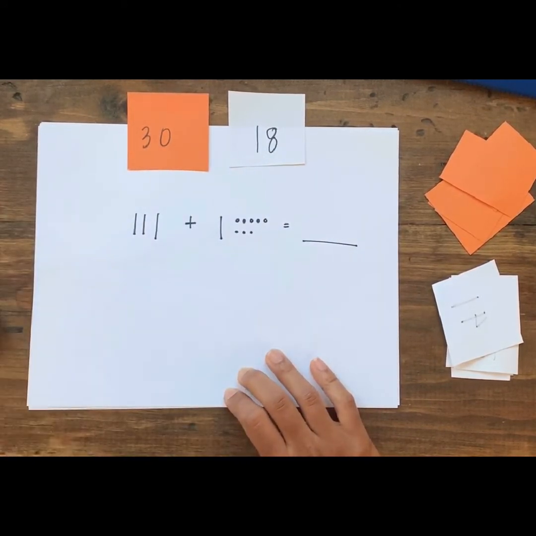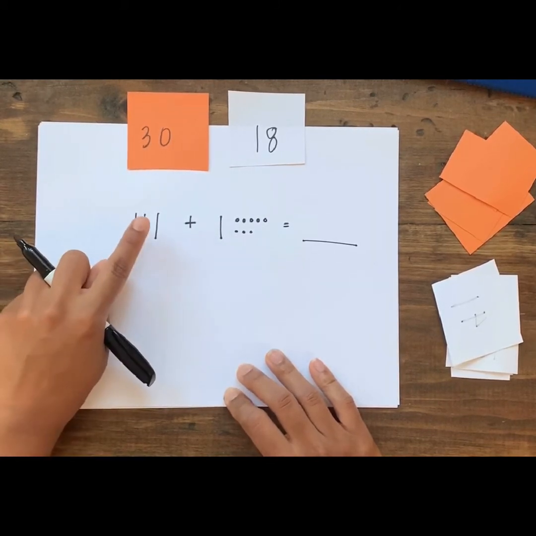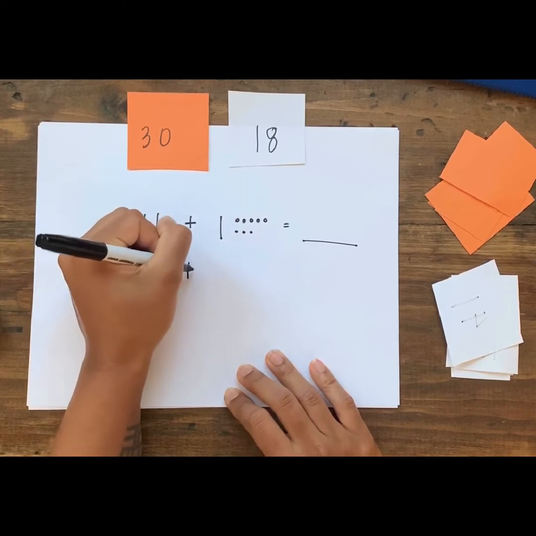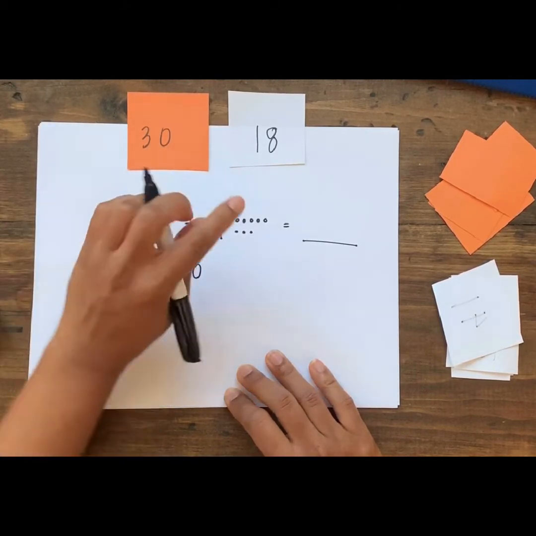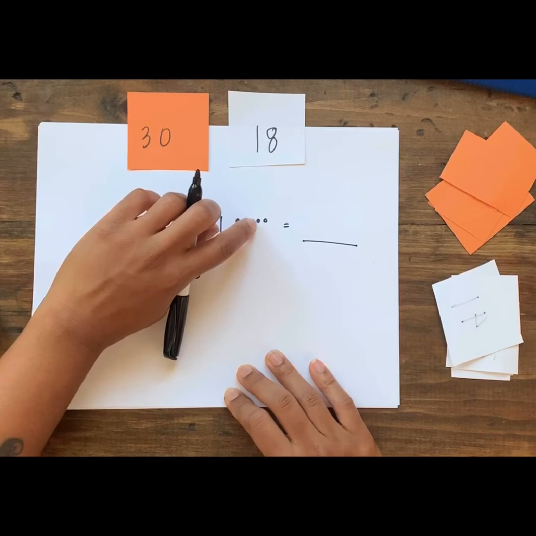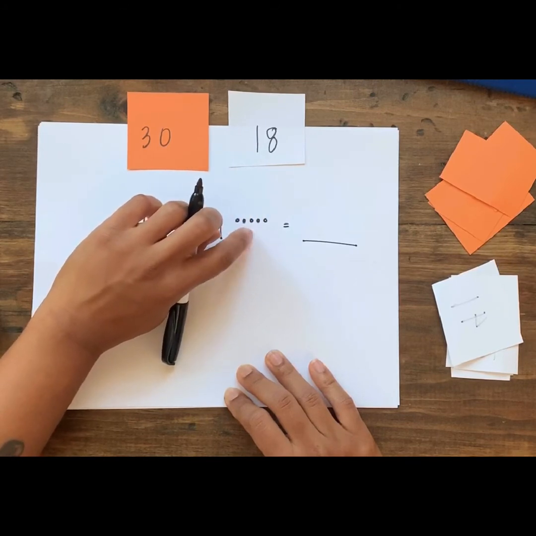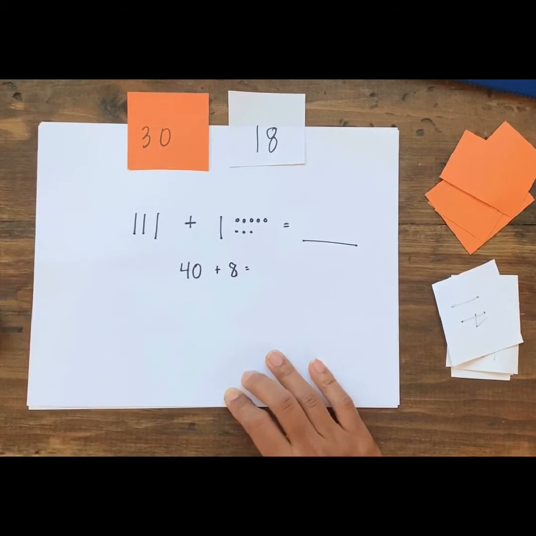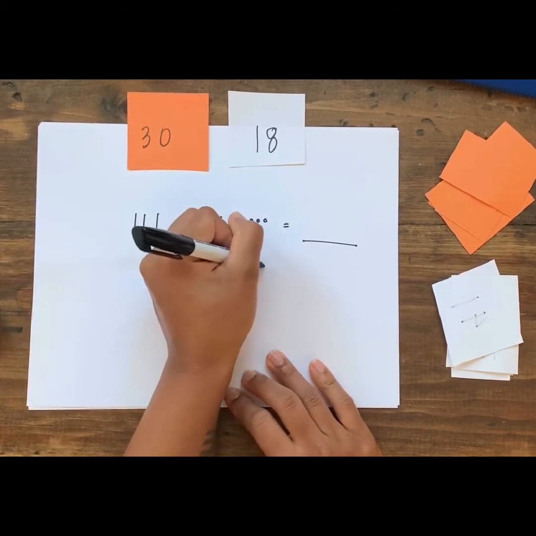Now let's count all the tens, then all the ones. 10, 20, 30, 40. 1, 2, 3, 4, 5, 6, 7, 8. 40 plus 8 is? Yes, it's 48.